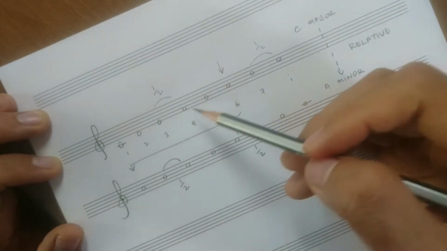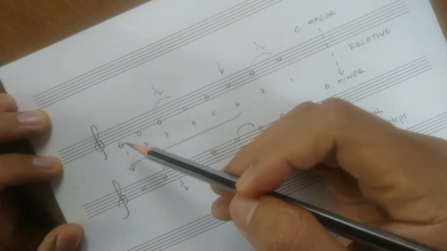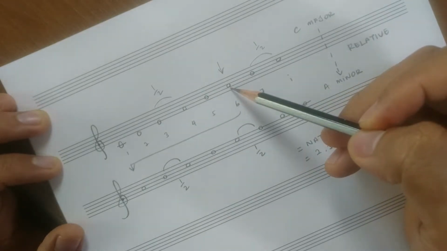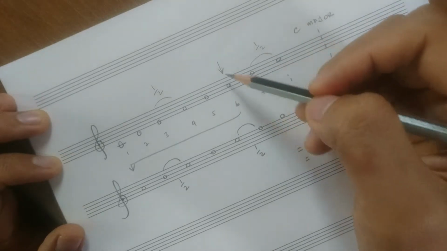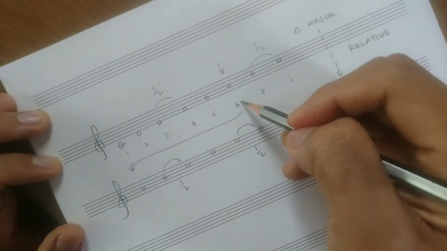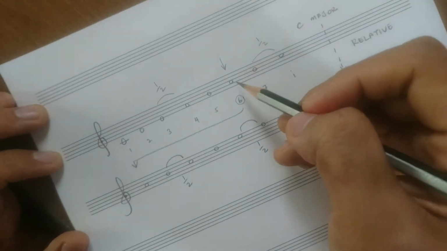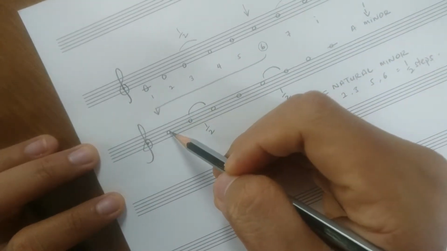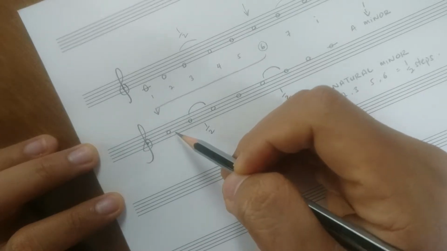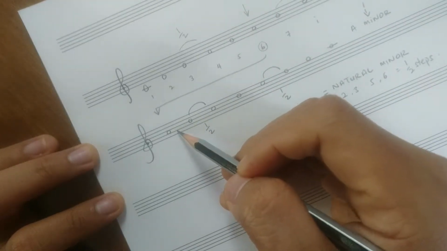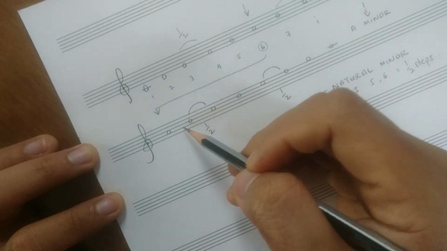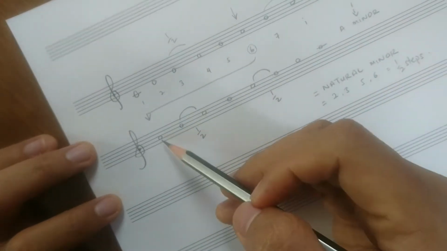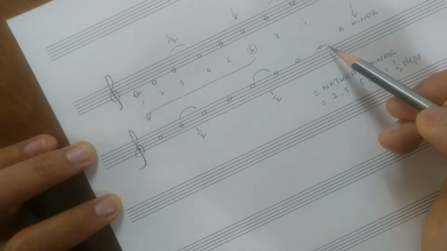So in the key of C major, C being the first note, second note D, third note E, fourth note F, fifth note G, sixth note being A. You see the arrow here, I'm pointing to the A. This is the 6th degree of the major scale. Now we take the A, move it down, and it becomes the first note of the new scale called the natural minor scale. Then we build the scale based on the notes of the C major scale, only beginning with A. So A, B, C, D, E, F, G, A.